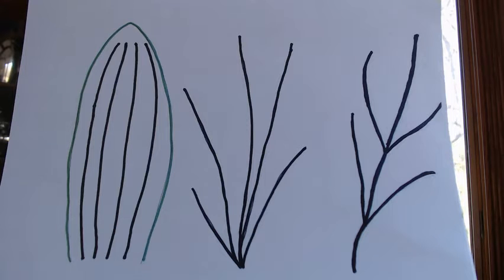The one on the left is parallel venation. And you can see that the lines are pretty much parallel. Each one of those black lines represents a vein. This formation we see in grasses and monocots. But if you just remember grasses, I think it'll be easy to remember.